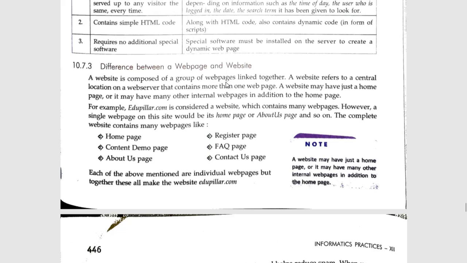A website may have just a home page, or it may have many other internal web pages in addition to the home page. The home page itself is a web page. Different web pages are combined together and linked together to create a website. So it is very easy to distinguish between them.